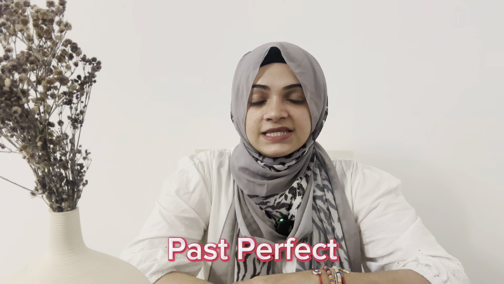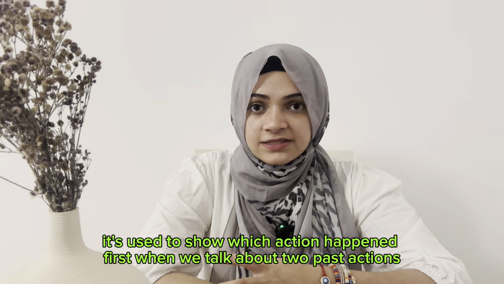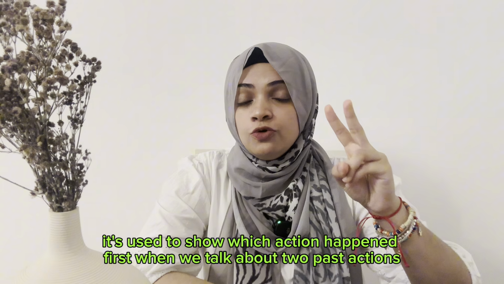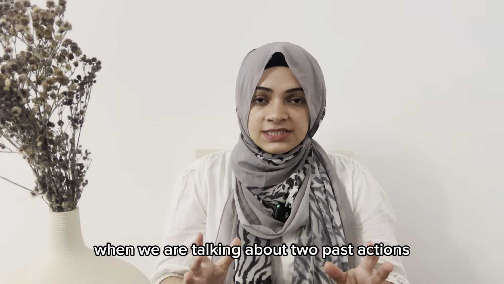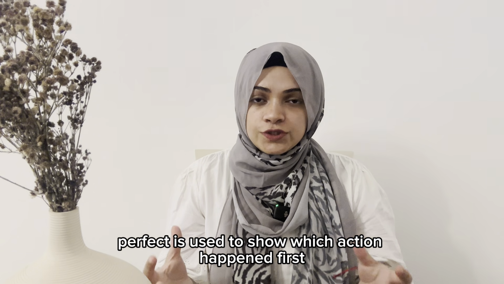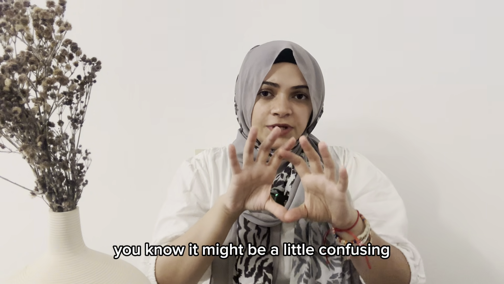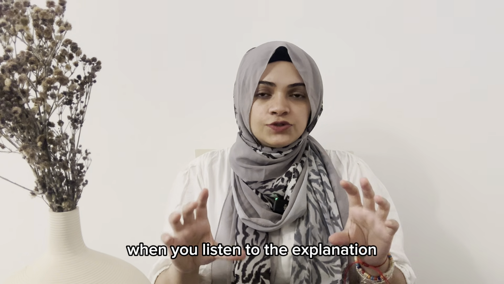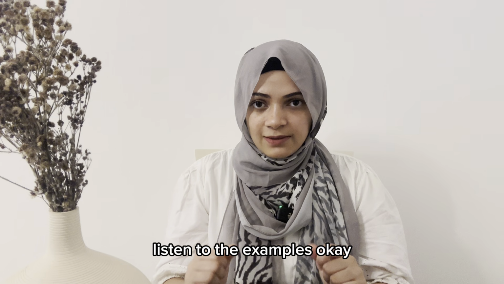The next one is past perfect. It's used to show which action happened first when we talk about two past actions. I'll say it once again. When we are talking about two past actions, past perfect is used to show which action happened first. You know, it might be a little confusing when you listen to the explanation, but it will be very clear when you listen to the examples.